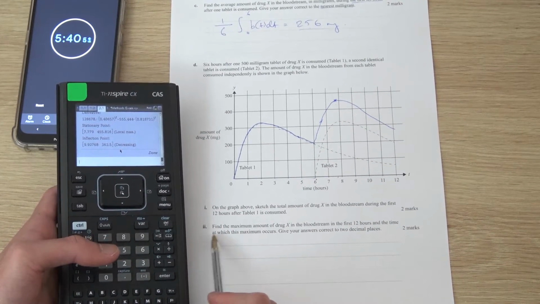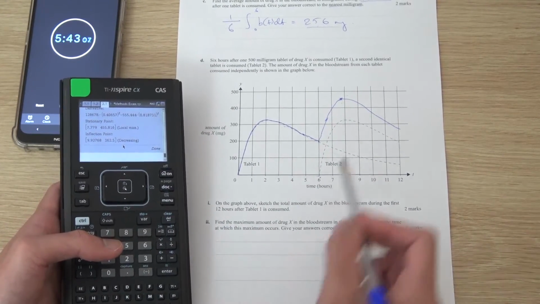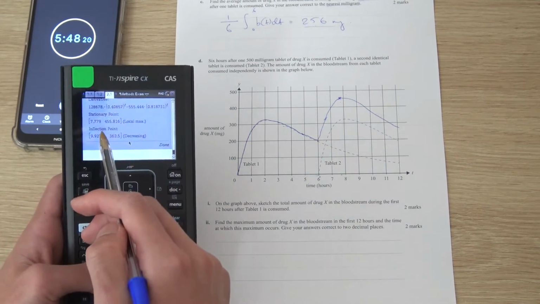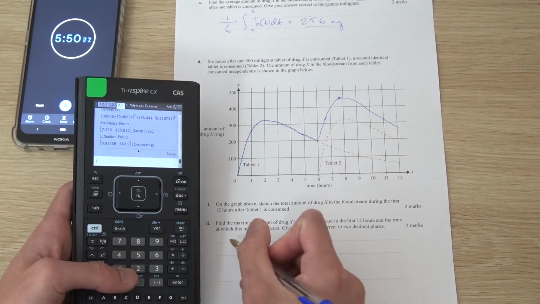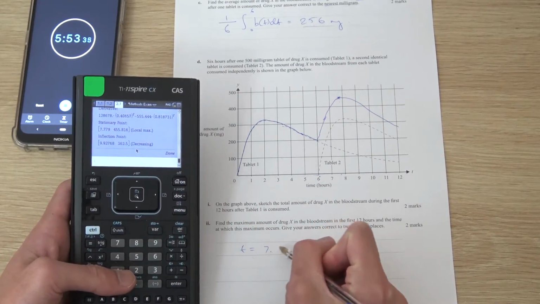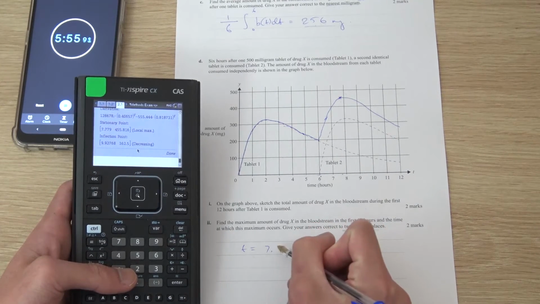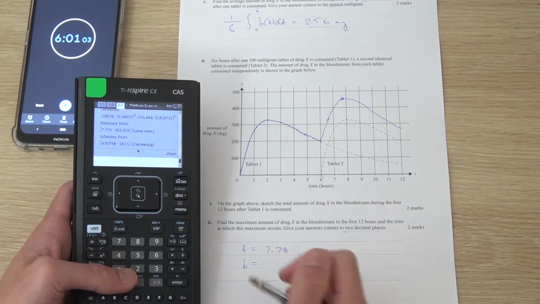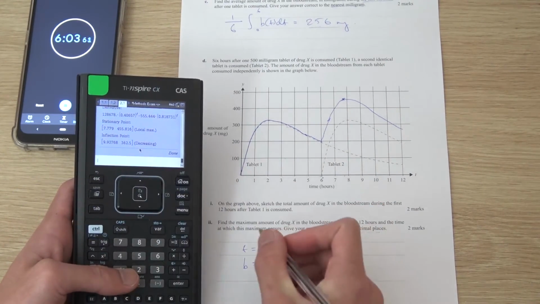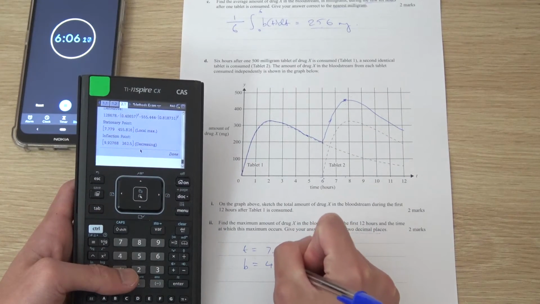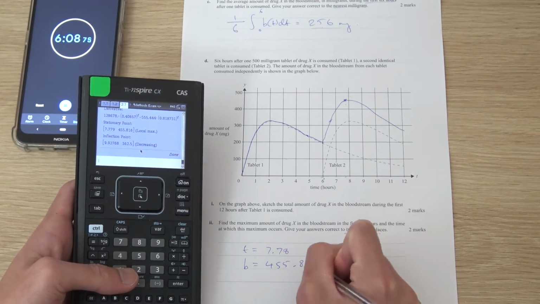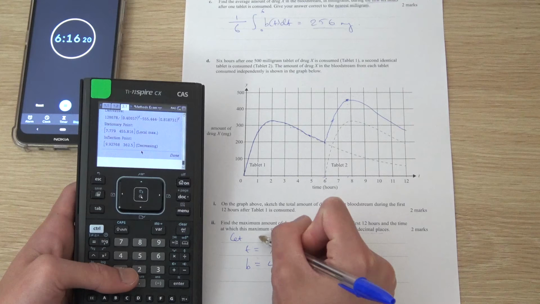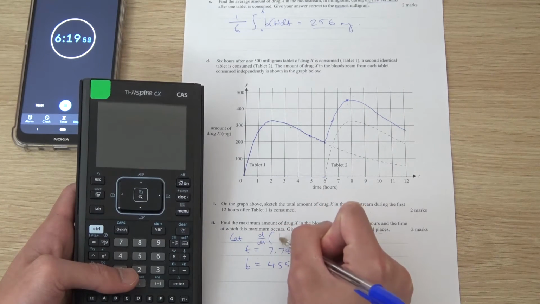Now for part D II, find the maximum amount of drug, which is this peak right here in the bloodstream in the first 12 hours. Luckily, we've already done it right here. So time, t equals 7, now this is 2 decimal places, so 7.78. And then b is going to be at that time, this y coordinate, 455.82.